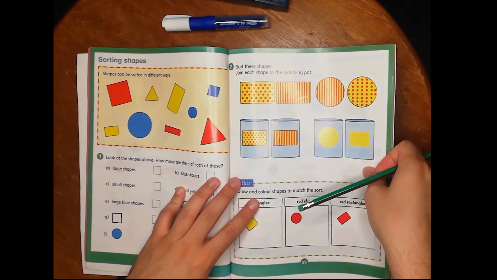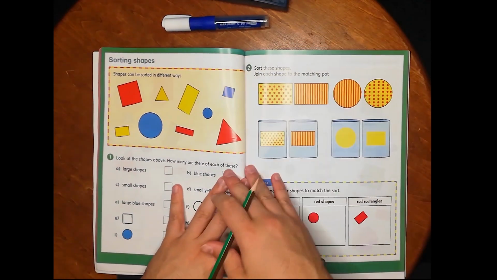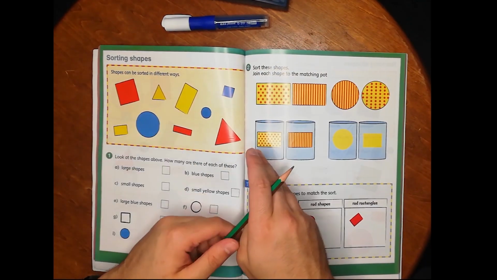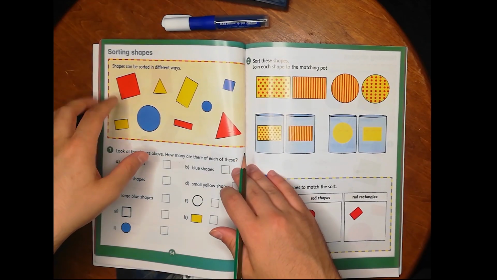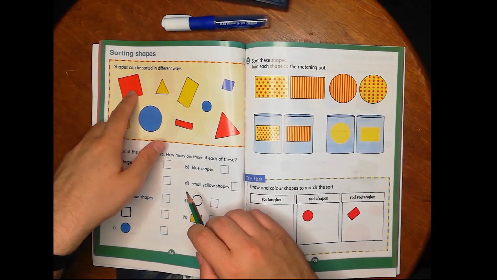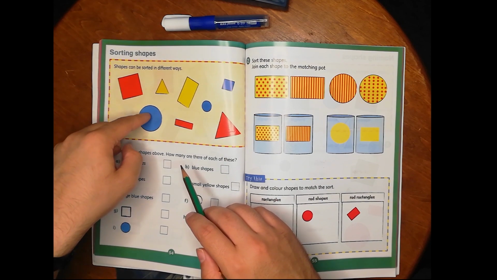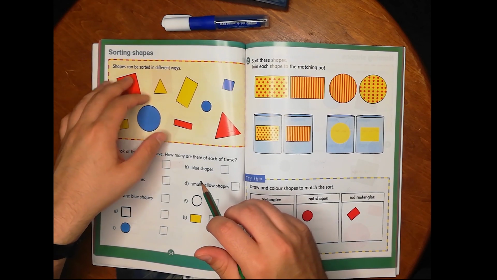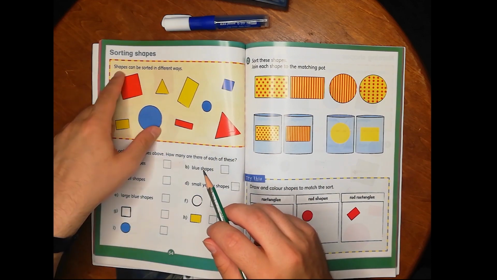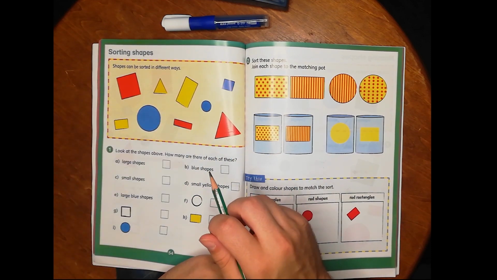Now here, in today's lesson, we have something called sorting shapes. Okay, so we have four main shapes, which are a square, triangle, circle, and rectangle. Now we're going to sort these shapes in different ways. Shapes can be sorted in different ways.